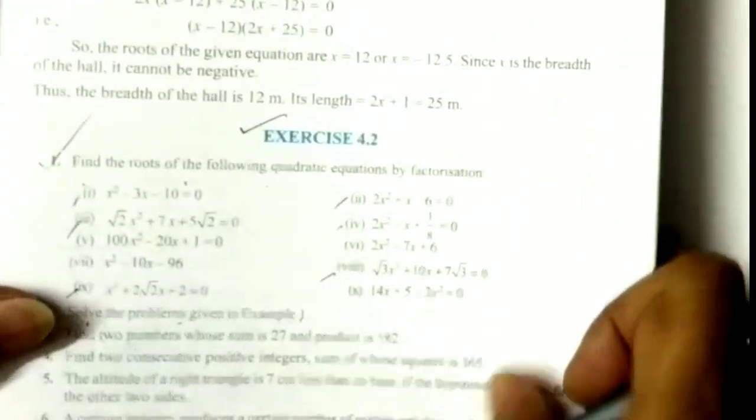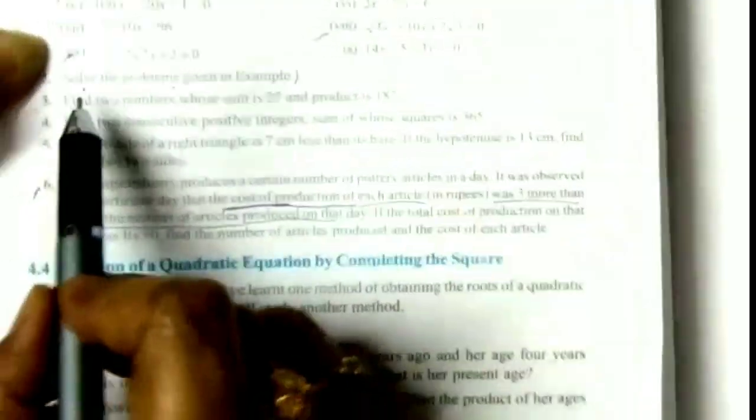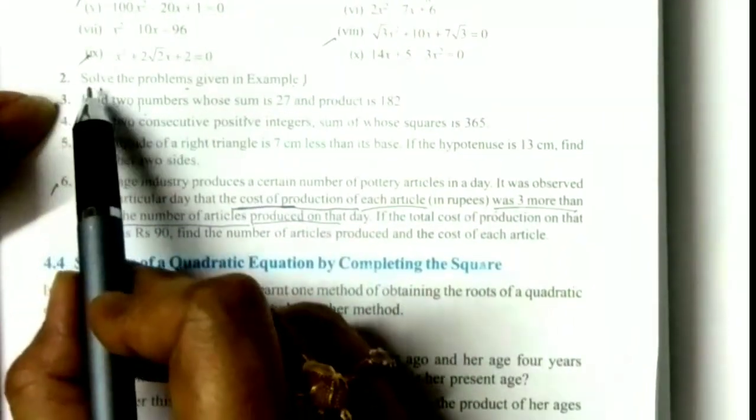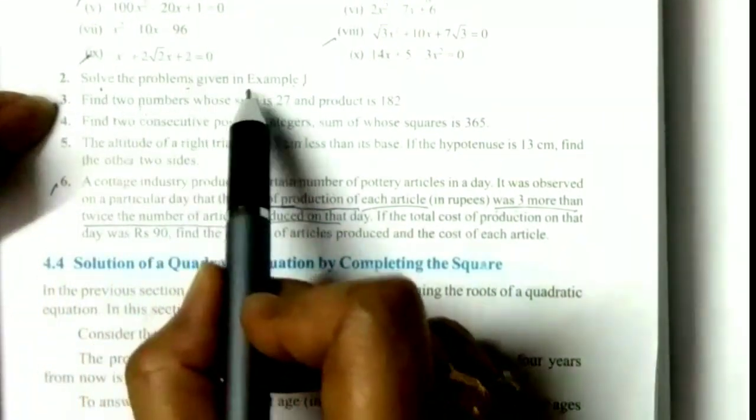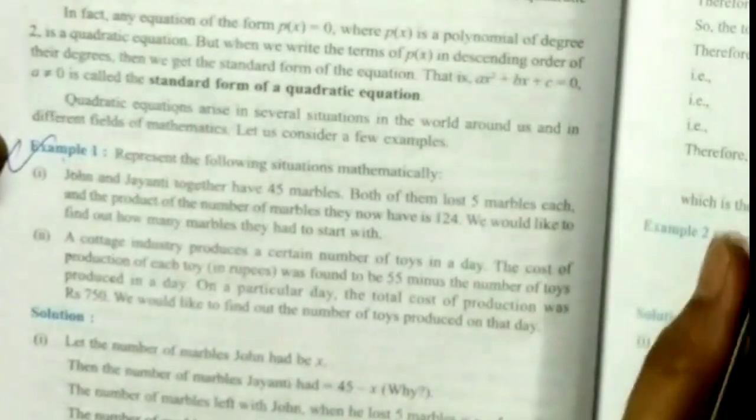Now again we are starting exercise 4.2, question number 2. In this question it is said, solve the problems given in example number 1. So you find the example number 1. Here it is. Here we have two questions. Actually for both the questions they have already formed both equations. You are just to simplify them. I am going with the question number 1.